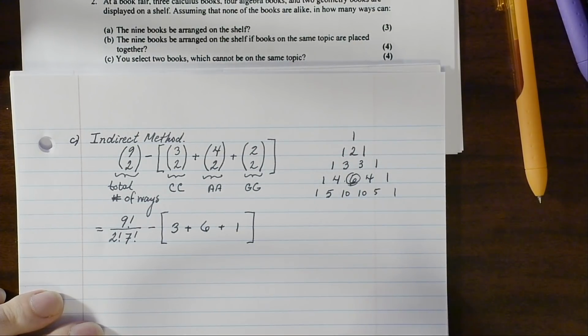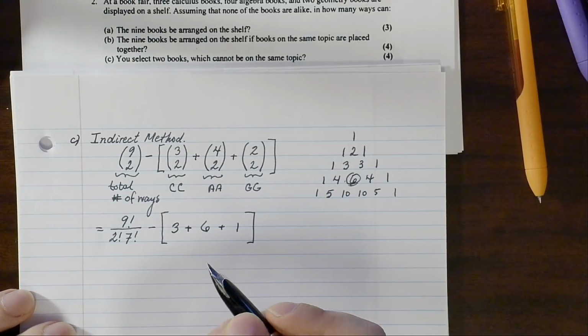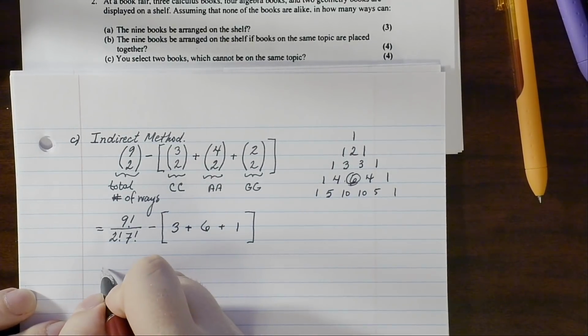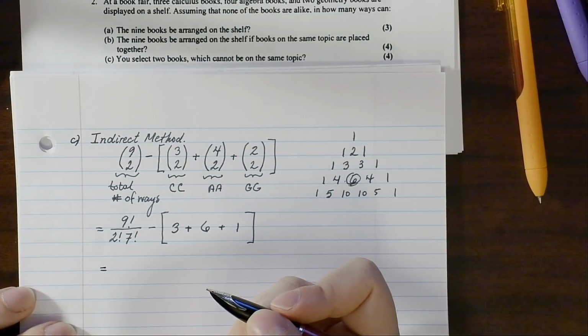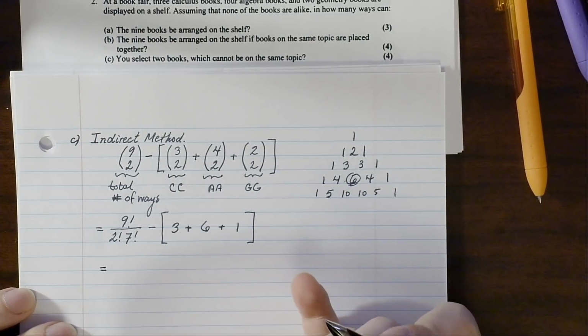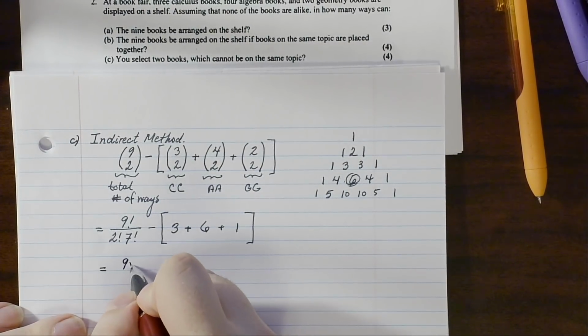Wouldn't it be much simpler to use the basic combination formula? If you wanted to, yep. Wouldn't it be much simpler? If you enjoy doing it that way, go ahead. Use a way that you're very comfortable with.